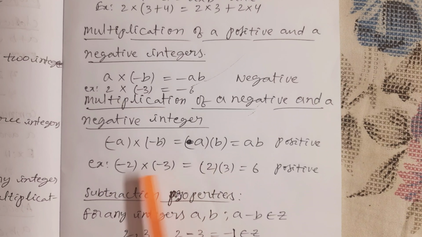Suppose a divided by 1 is equal to a only. Example: 100 by 1 is equal to 100. 1000 by 1, 1000 only. 2 by 1, 2 only. 5 by 1, 5 only. Like that, division by one means the same number only comes.